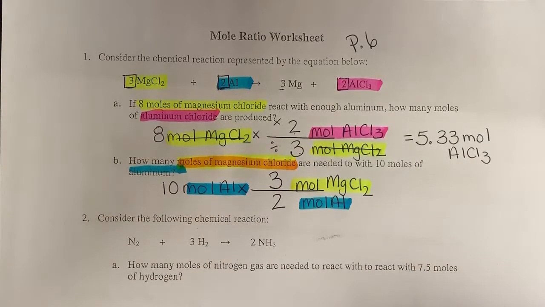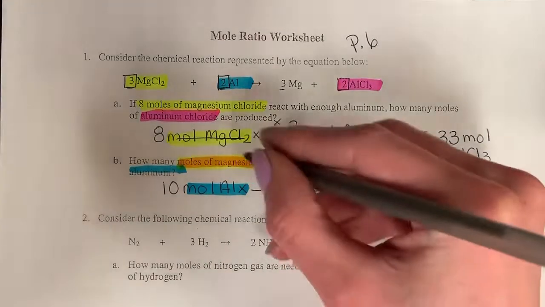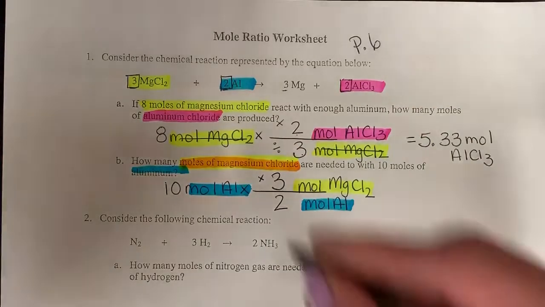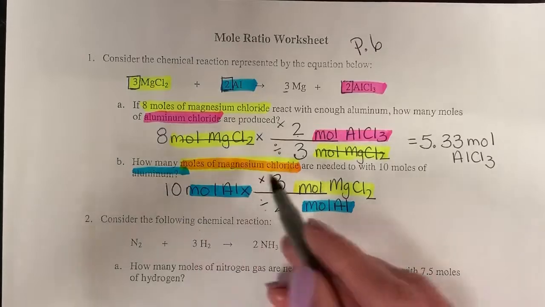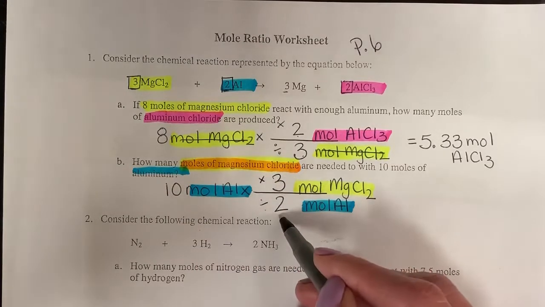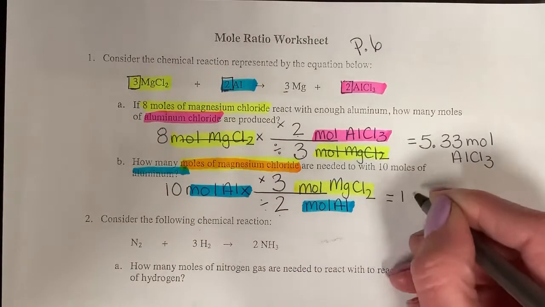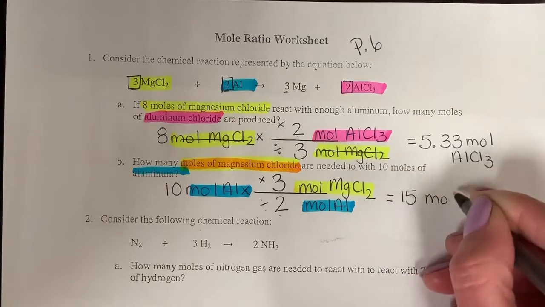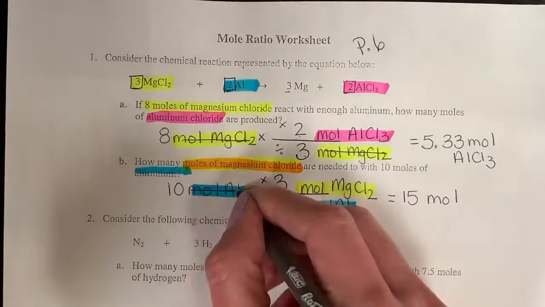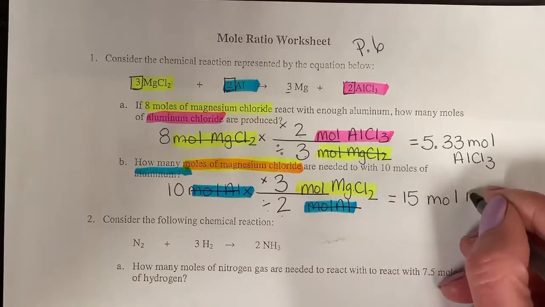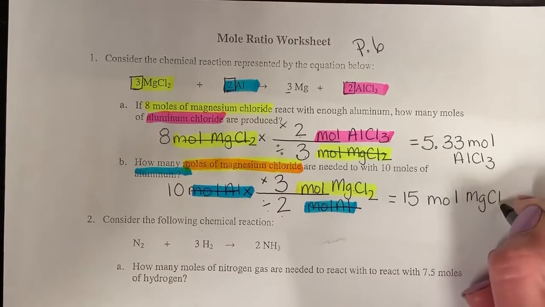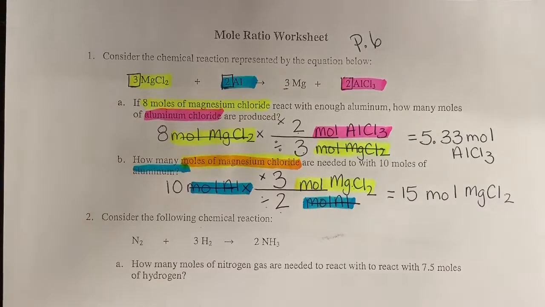When I plug this into my calculator, numbers on top I multiply, numbers on bottom I divide. 10 times 3 is 30, divided by 2, I should have gotten 15 moles. Aluminum canceled out. I was left with magnesium chloride. Okay?